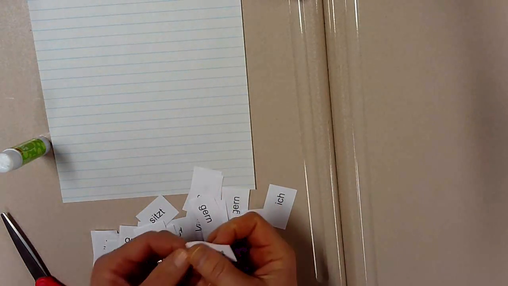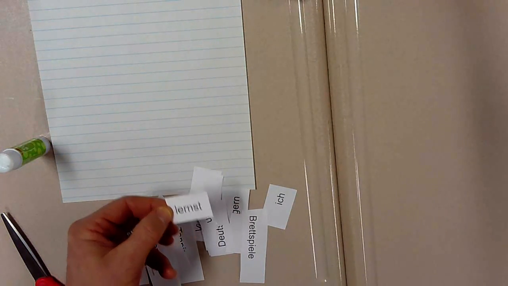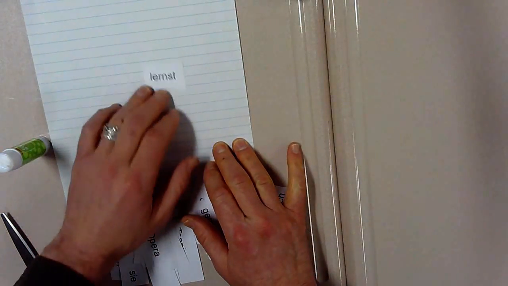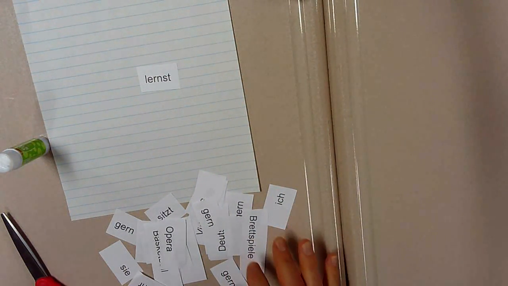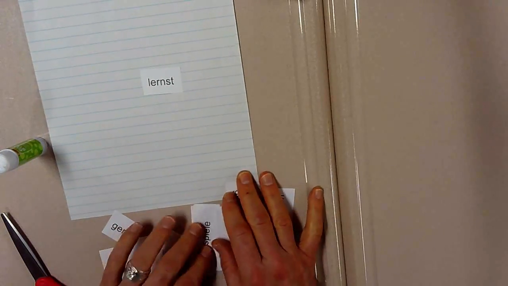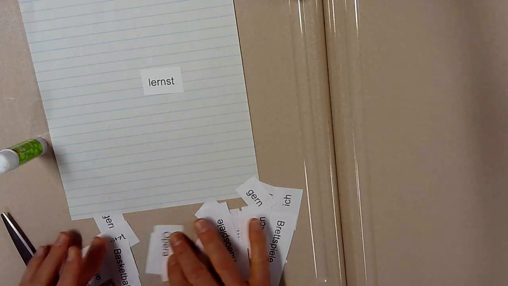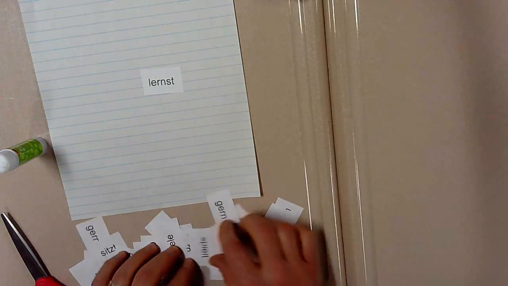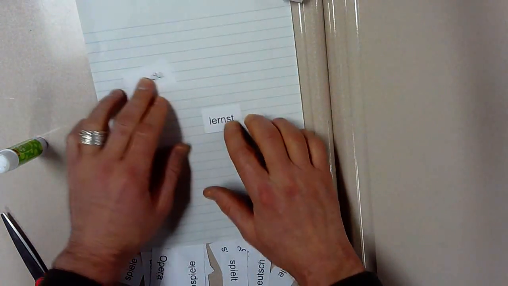So let's see. I found lernst. We know what lernen means. That's to learn. Lernst, if you look up at the yellow chart, I won't go back to it, but you would see that the pronoun du goes with lernst, which means you. So you're going to look in your cards for the pronoun du and match that pronoun with the verb lernst. Here we are. Du. Okay, so you. So du lernst. Okay, what do you learn?